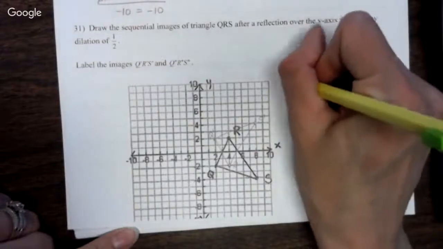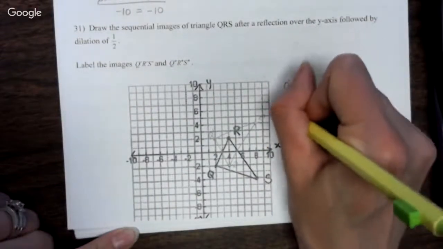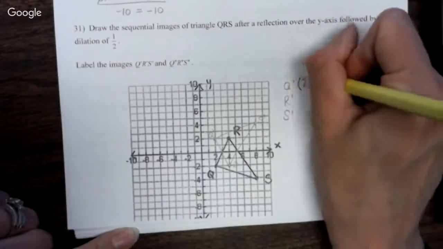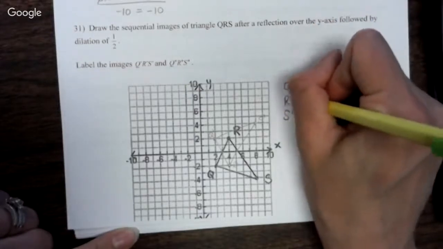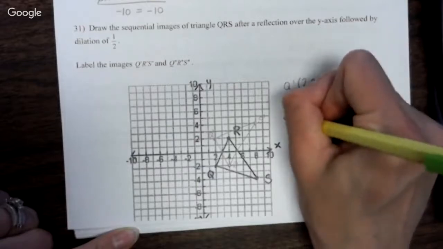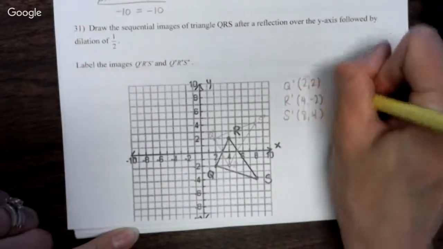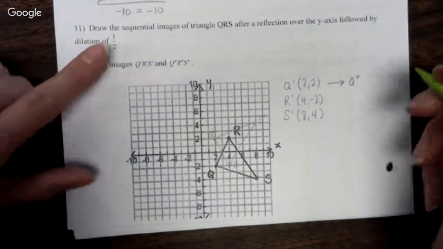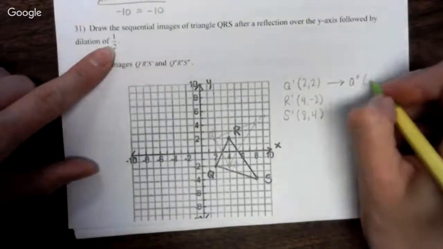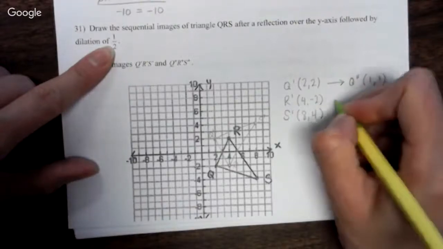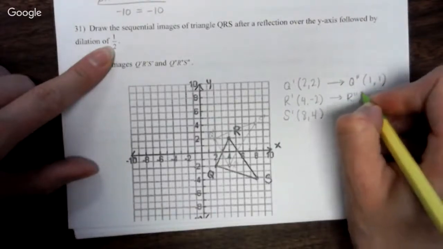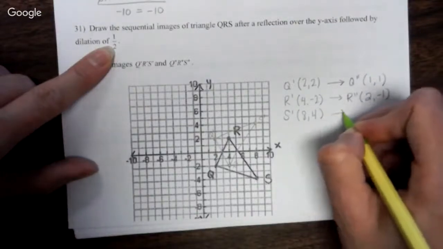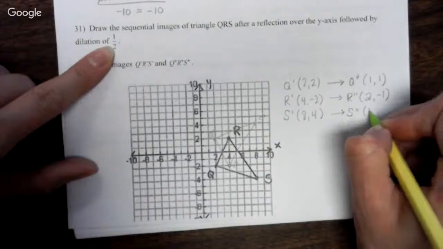Now I'm going to identify the new Q, R, and S. So Q is 2, 2. R prime is 4, negative 2. And S is 8, 4. Now there's a reason I'm doing this, because a dilation means that you're going to multiply each coordinate by that 1/2. So 1/2 of 2 is 1. R double prime, you're going to multiply 4 times 1/2, which is 2. That would be 2, negative 1. And that would be 4, 2.